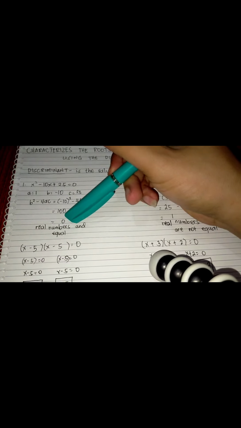Unlike dito sa nakuha natin kanina sa number 1. Ano ang nakuha nating discriminant? 0. Ang nakuha nating discriminant? 1. Para silang real numbers yung lumabas na sagot, pero they are not equal na. Okay? Kanina, equal kung 0 ang kinalabasan dun sa discriminant. Okay? Equal yung magiging sagot. Next. Dito naman, real numbers but are not equal. So, hindi naman sila talaga equal. Negative 3 and negative 2 are not equal.